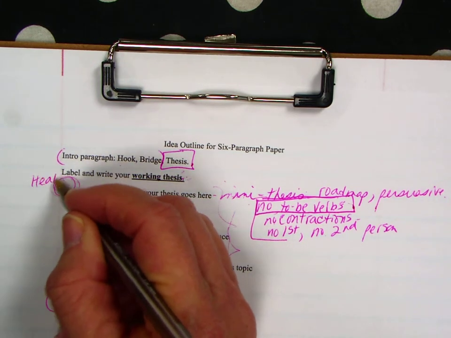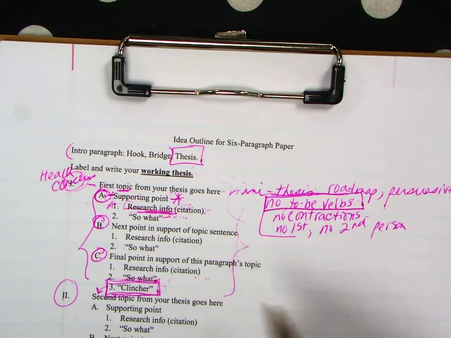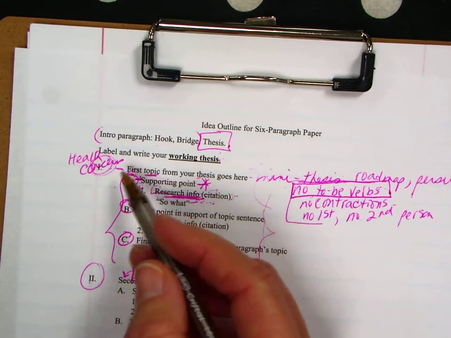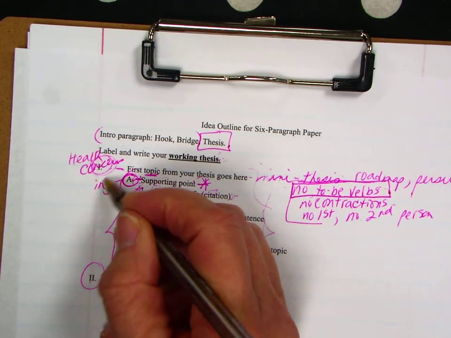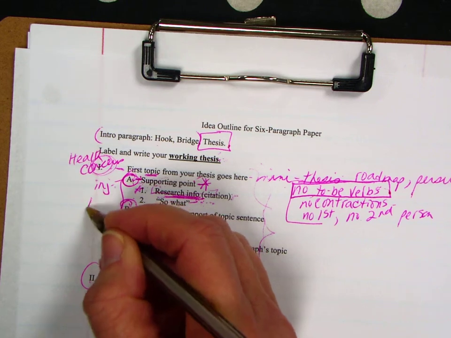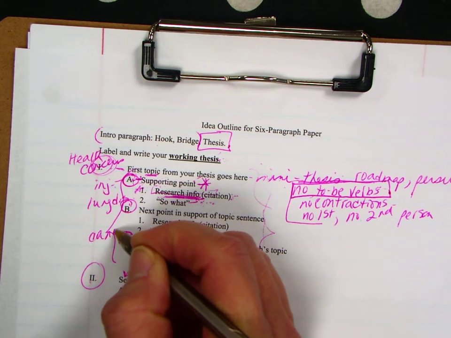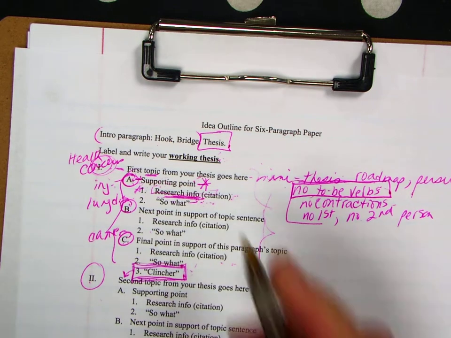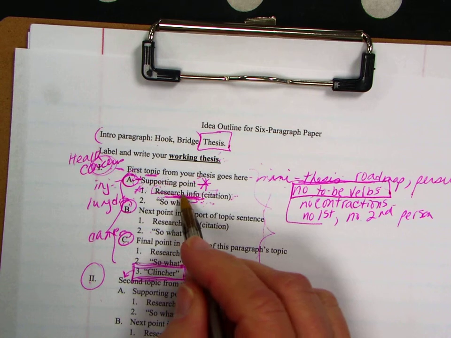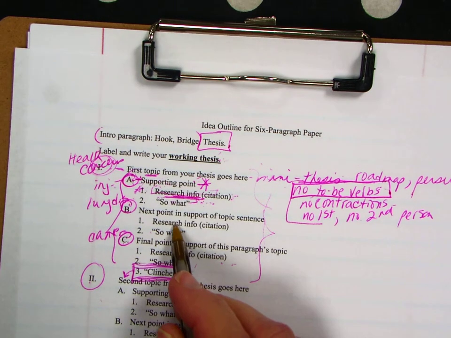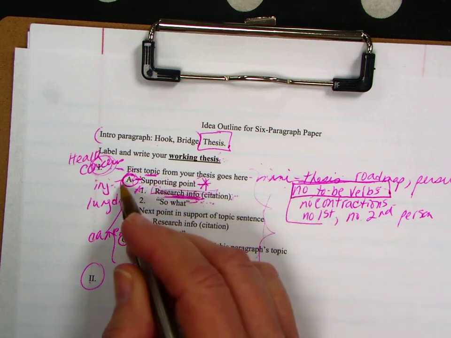Say, for example, you're writing about child labor, and the first topic is health concerns. I'm making this up because this is not my topic, but say that the child labor health concerns are injuries, lung disease, and cancer. That's what your research found. And so the way that you found that is by finding research about injury, lung disease, cancer. So look at what your research said specifically about injuries here.